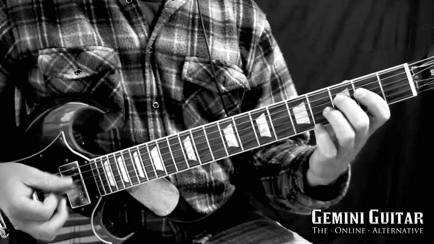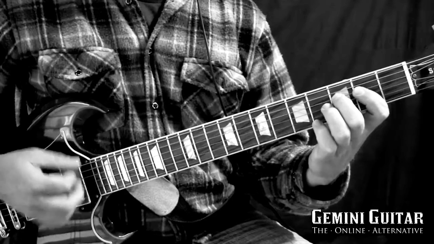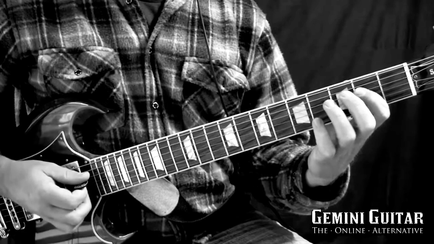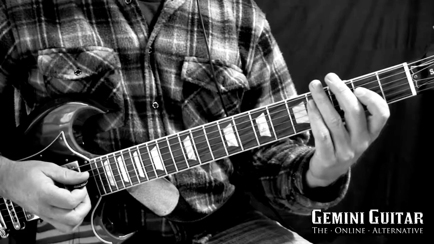In bar 20, we start with 2 sextuplets followed by 2 8th notes and a quarter note. So let's try bars 19 and 20 together.